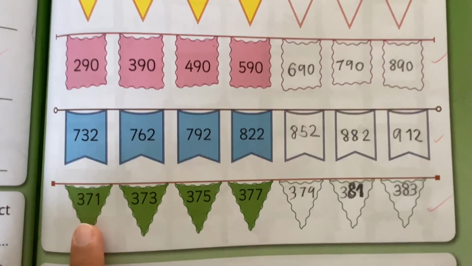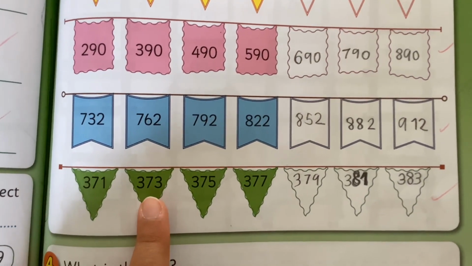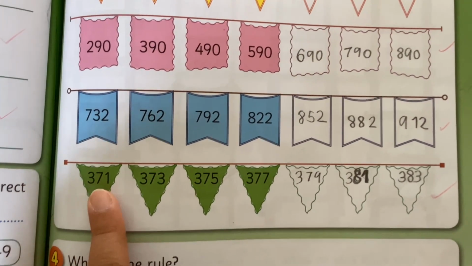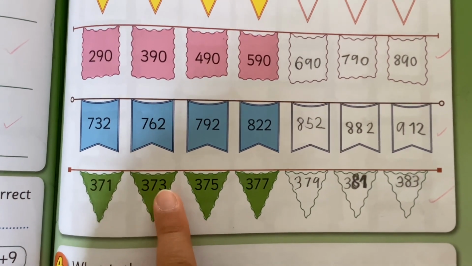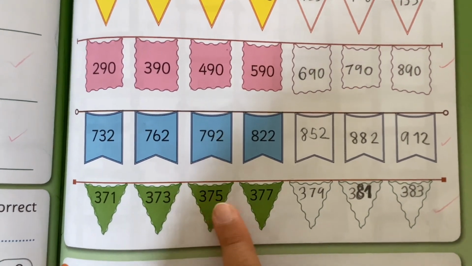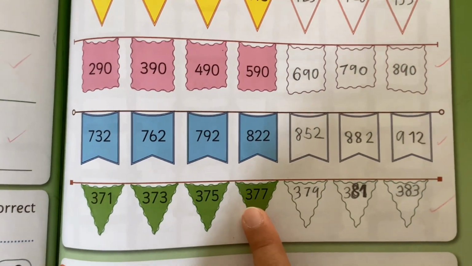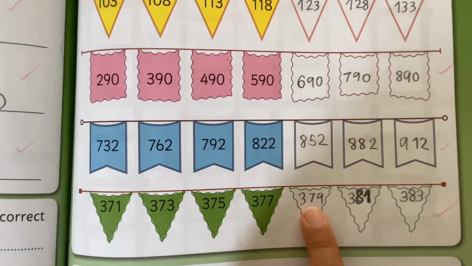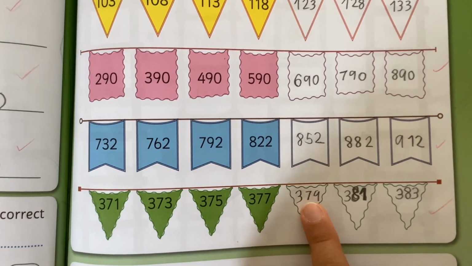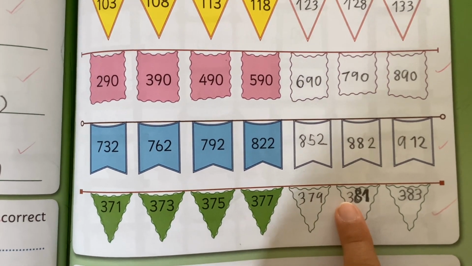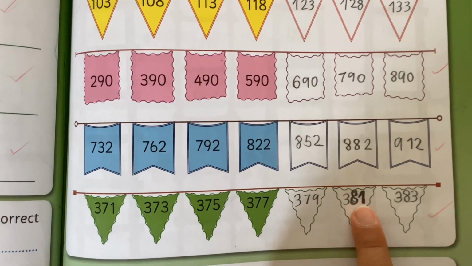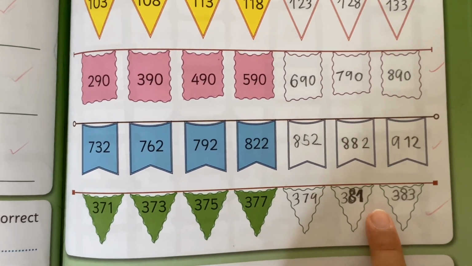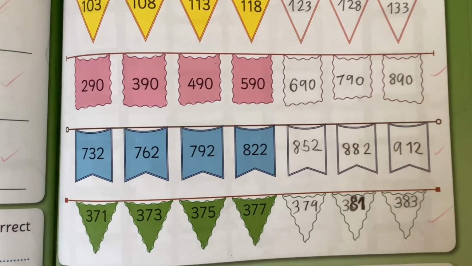The difference between 371 and 373 is 2. So 371 plus 2 equals 373. And this rule applies with all these other numbers. And 377 plus 2 equals 379. And 379 plus 2 equals 381, and 381 plus 2 equals 383.